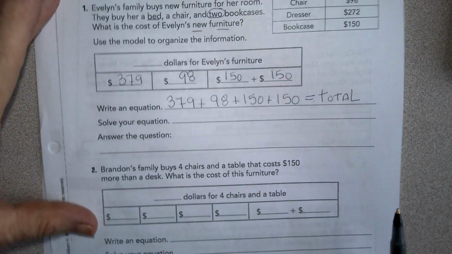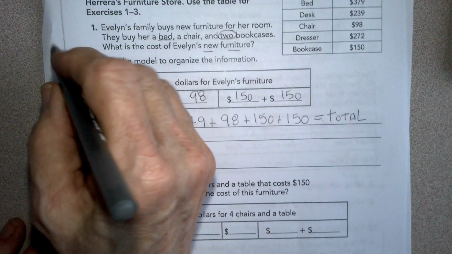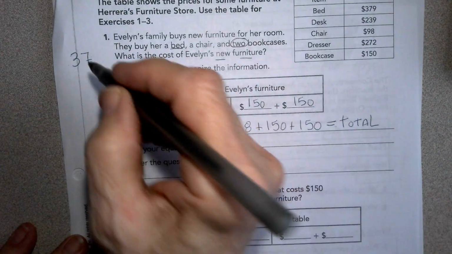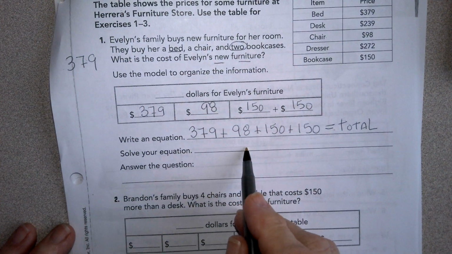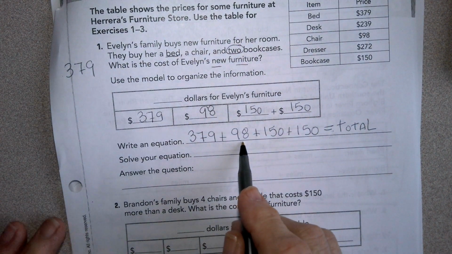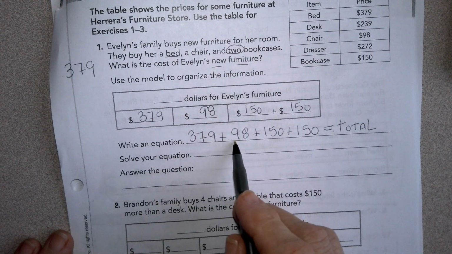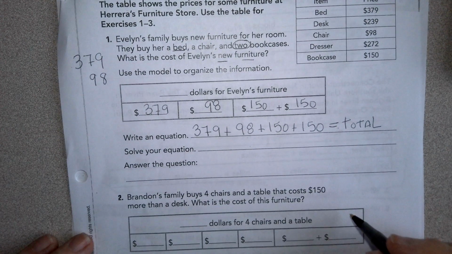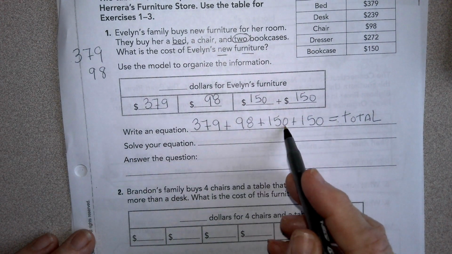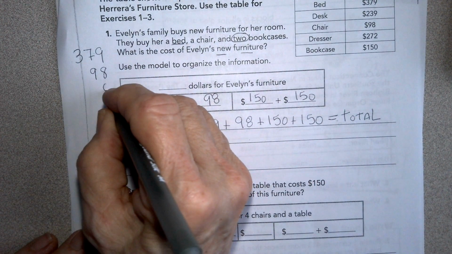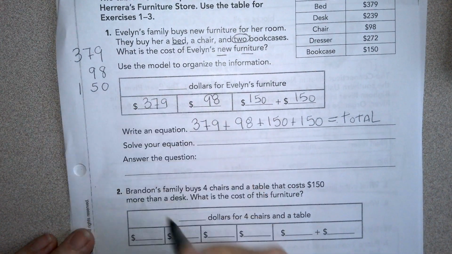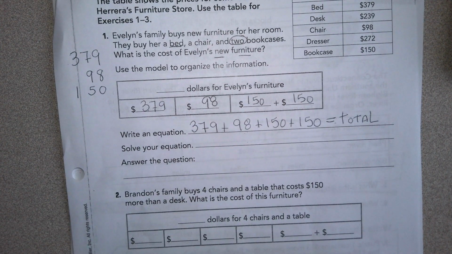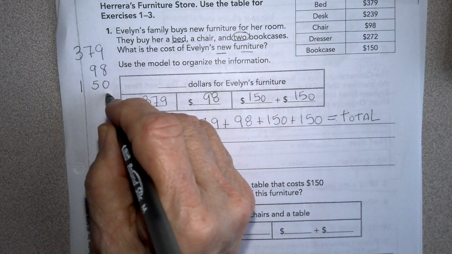And I think what we need to do is go over to the side. I'm going to go way back up here and line it up. 379. And then I'm going to put 98 backwards. I lined it up right: the 8, then the 9. And then I'm going to put the 051, which is 150. So the 1 is sort of lined up under that 3. Everybody should be writing this. And then I've got another.